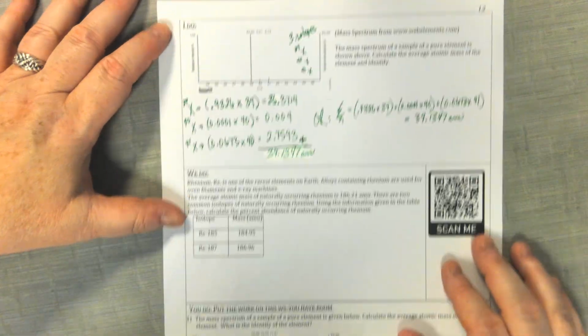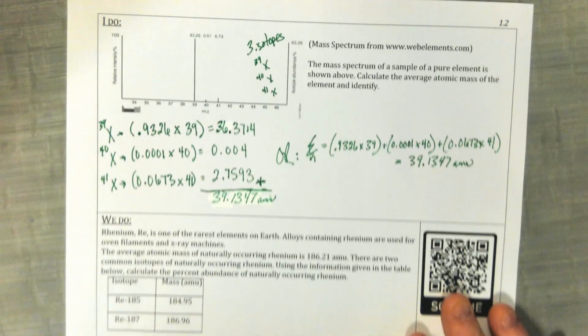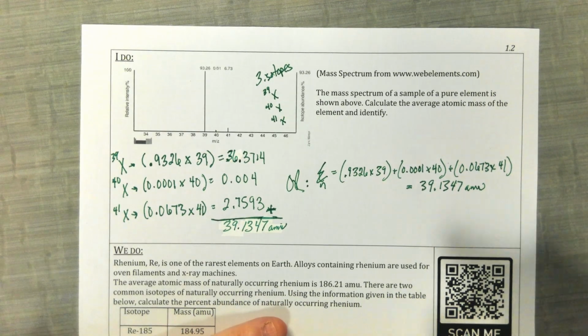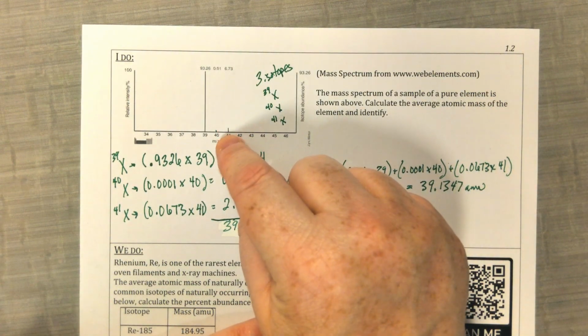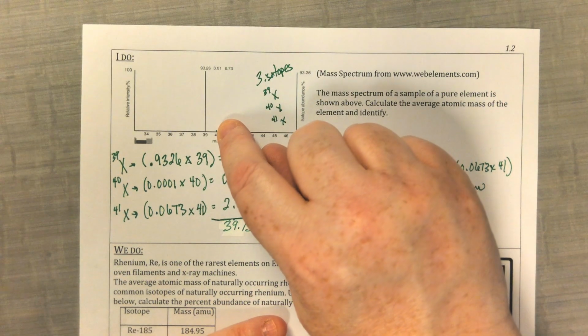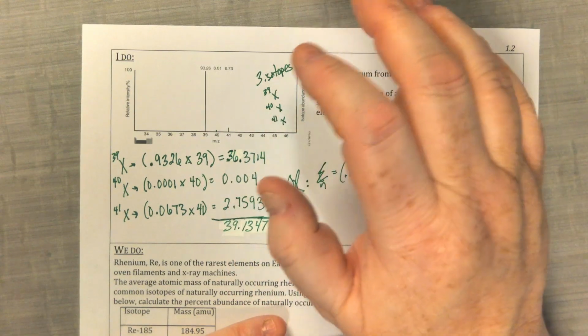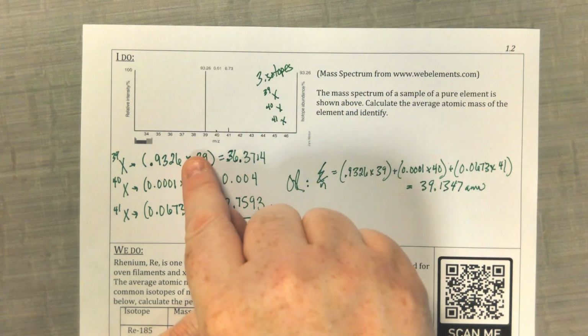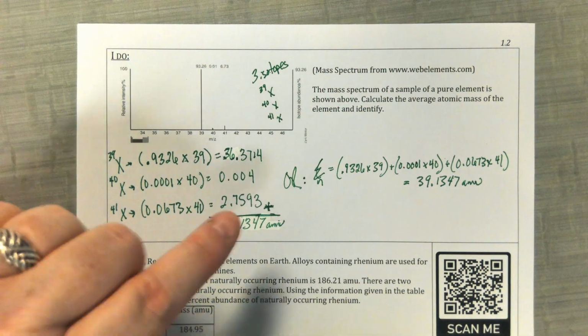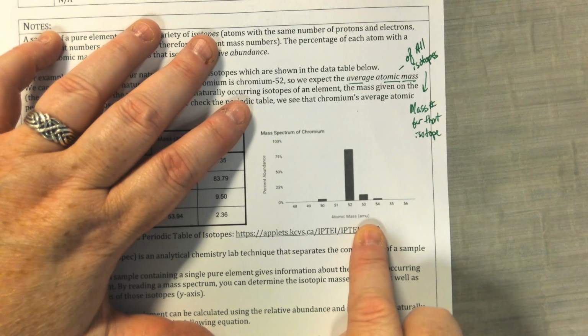I took the liberty of getting ahead and putting down the I do. So here we have a graph, and I know on 40 there's no little blip for you, so make sure you put a little blip there. But this graph, or data table, shows, and there's 2 ways of showing atomic mass. See how it says atomic mass AMU for the specific isotope?